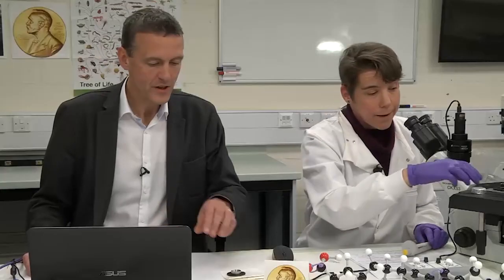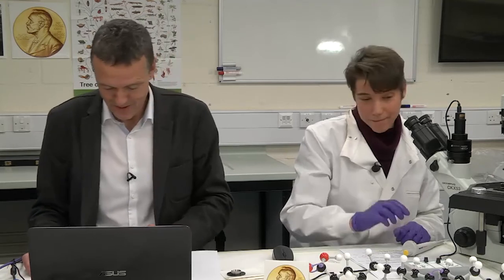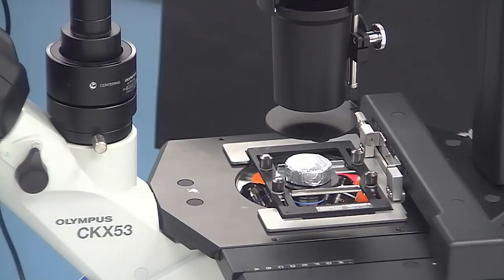Okay, so they're going now. I will start the timer so we know how long we've been going. And we just leave them sat there to incubate? We just leave them and hopefully see more autophagosomes later on today. Okay, great. So we've got the timer running.